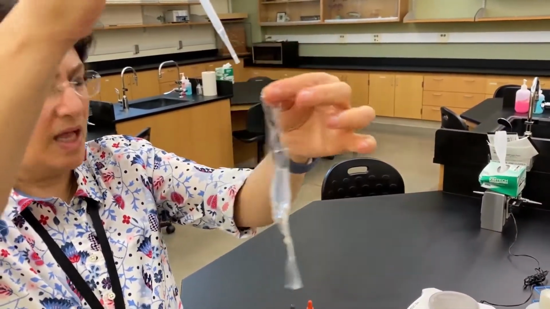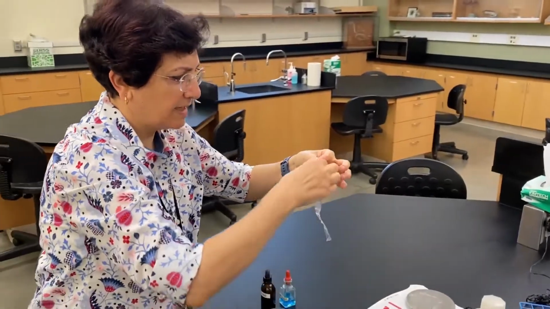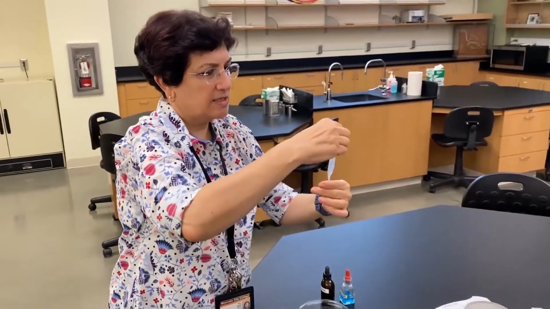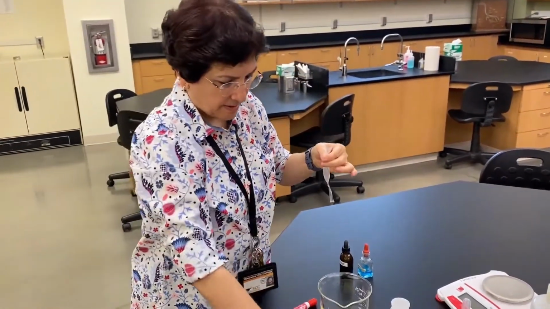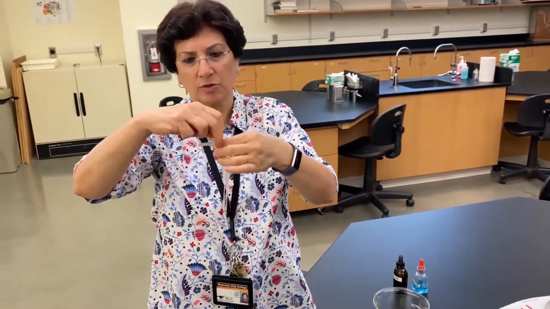Okay, I think I have plenty for what I need. So I'm going to tie the bag on the other end, and I'm going to use a piece of twine to do so.